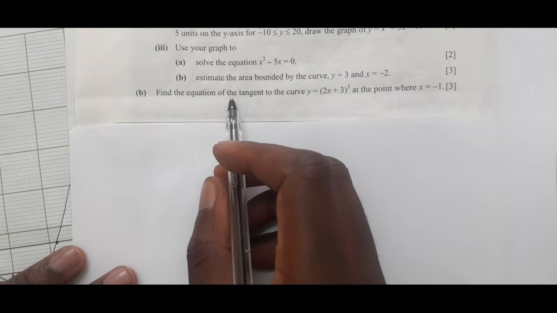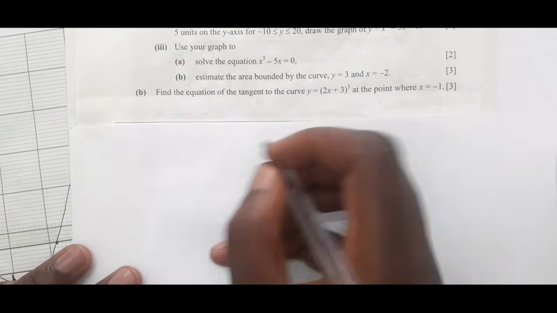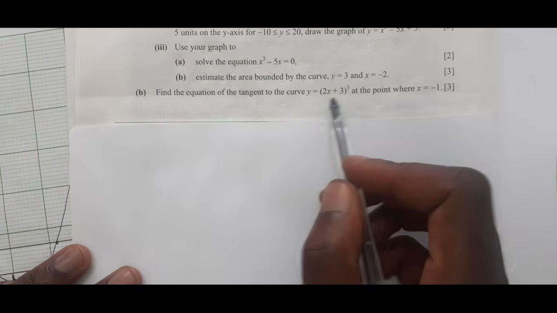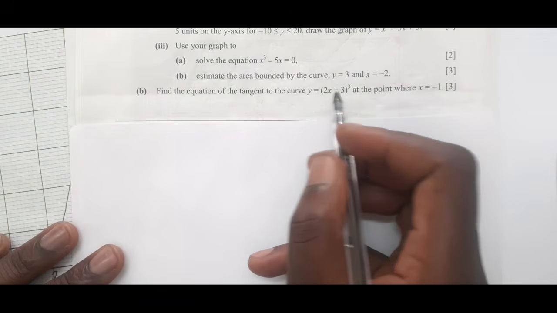So what are we supposed to do here? We are told to find the equation of the tangent to the curve. So the first thing that we are supposed to do, I'm sure you know, is to find the gradient. Each time we need to write the equation, we need the gradient. So how do we find the gradient? To find the gradient, we need to differentiate this one.